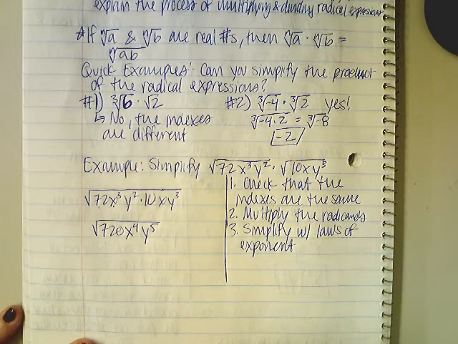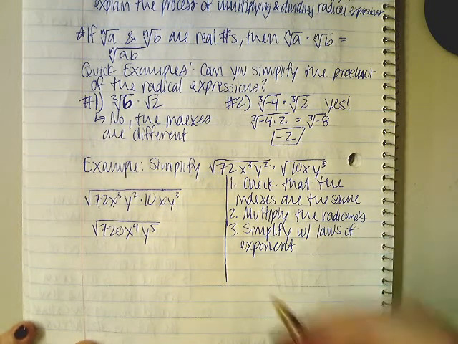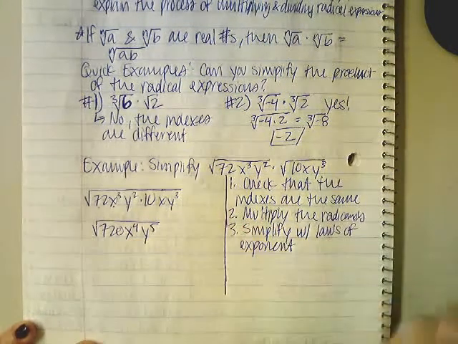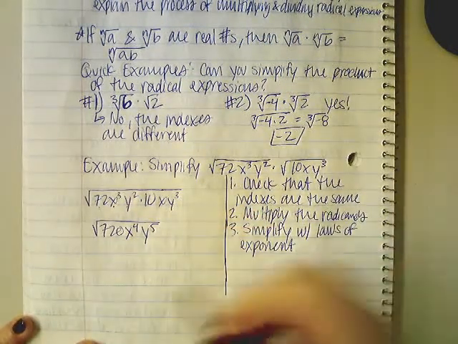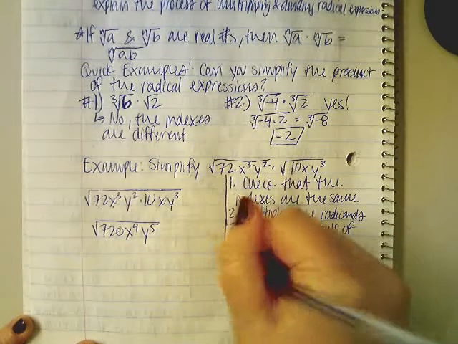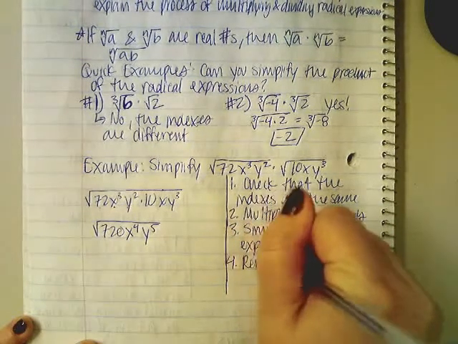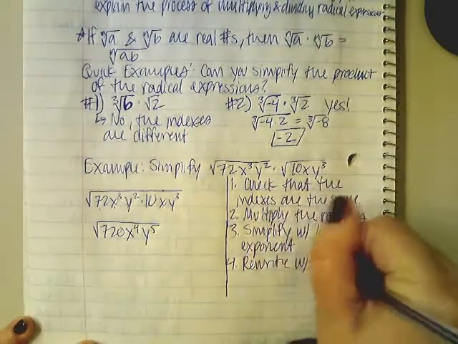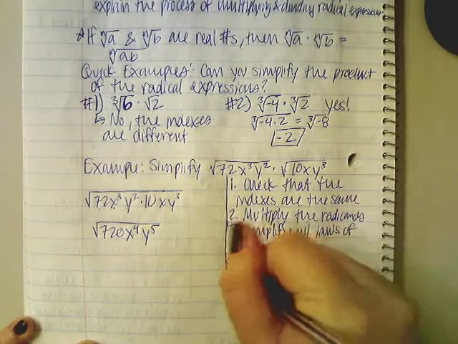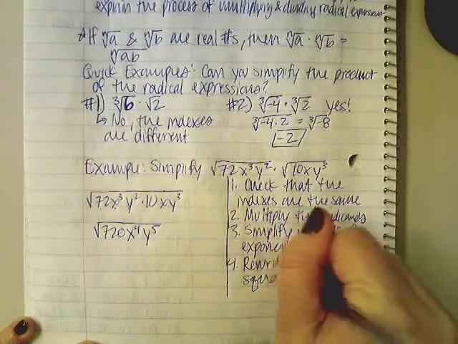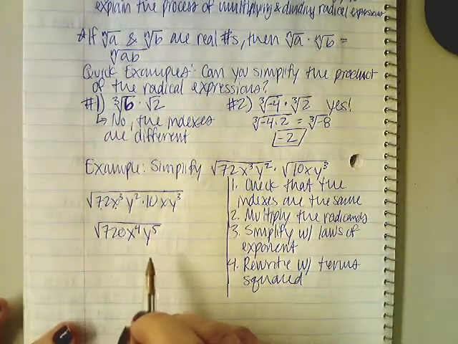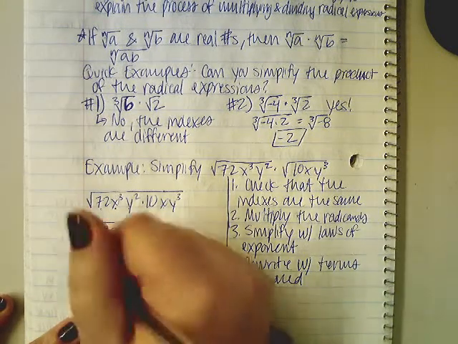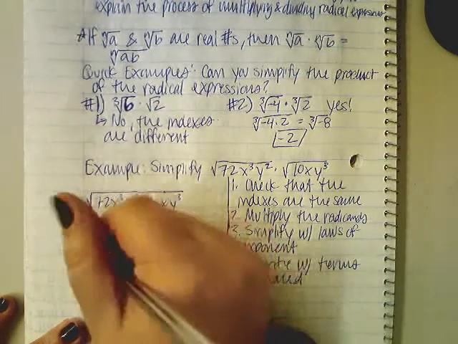So I'm going to rewrite as terms, since it's the square root, I'm going to try to rewrite as many terms squared as possible. So when I do that, I know 720 is divisible by 144, and I know 144 is a perfect square.